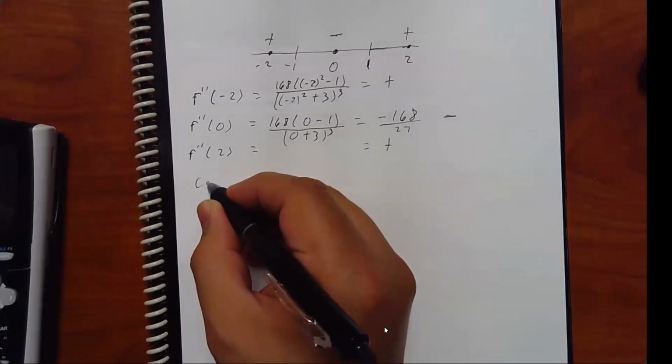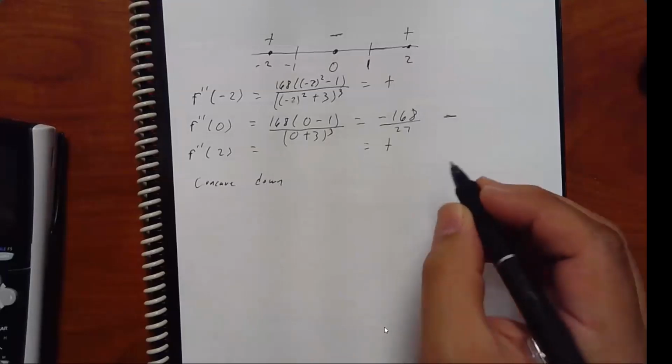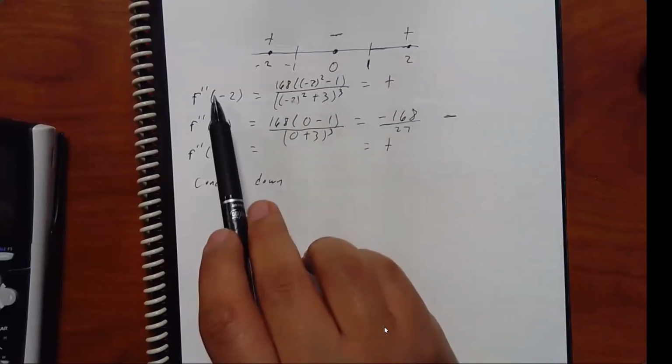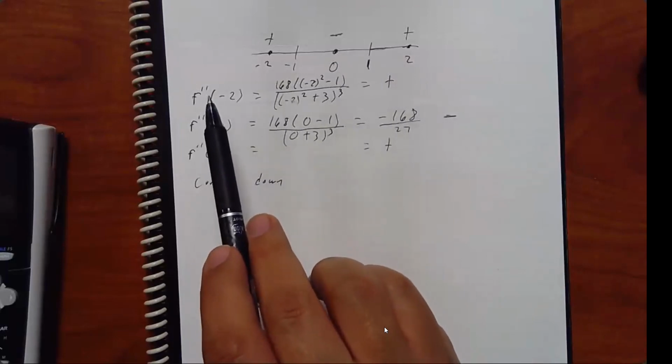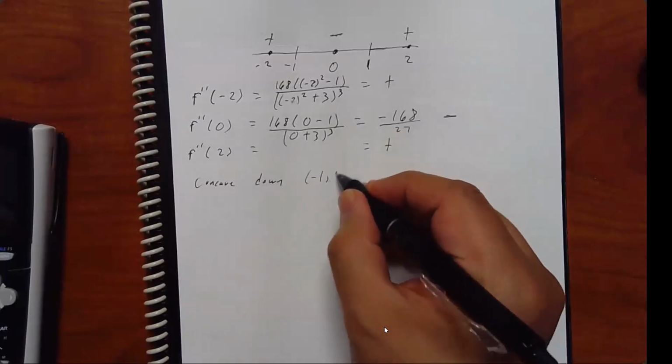Yeah, you're plugging it in so you can see where it increases or decreases, so you can get your intervals. Pretty much. But since we're using the second derivative, we're checking concavity. So concave down from -1 to 1.